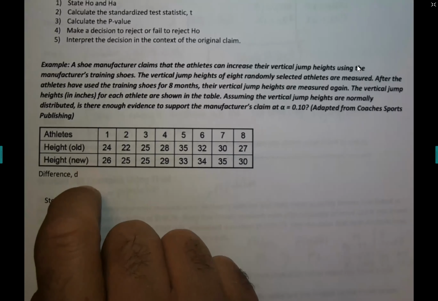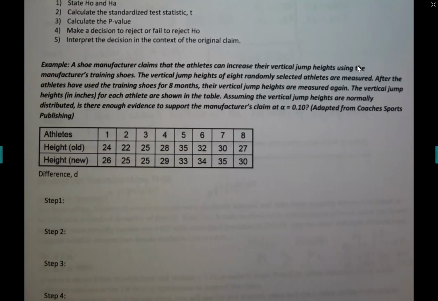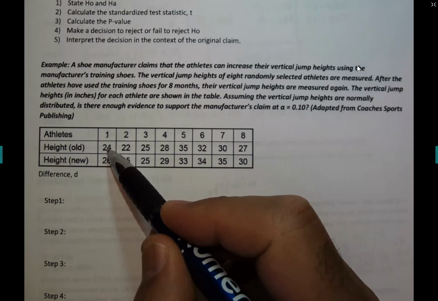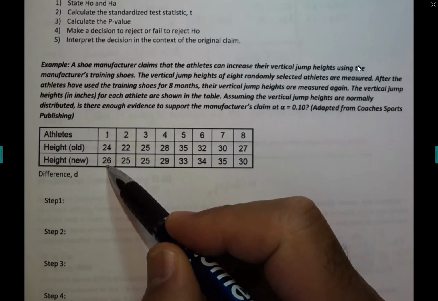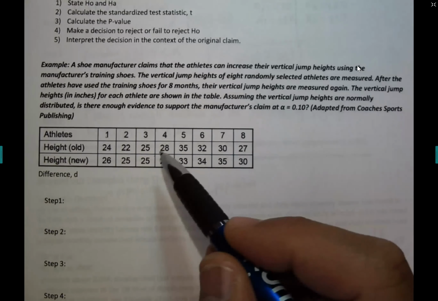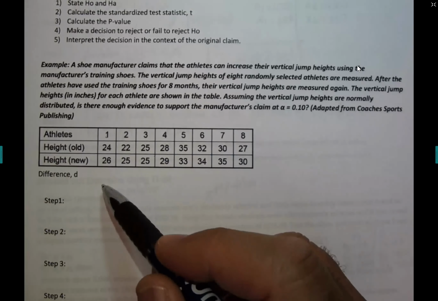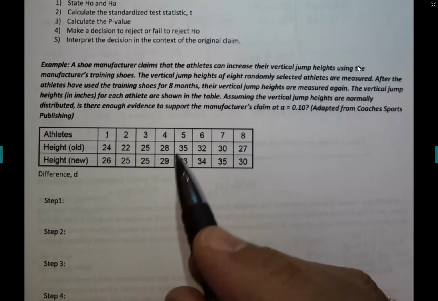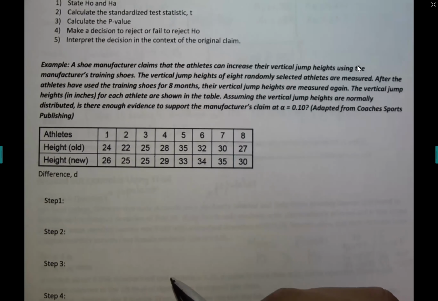Do you guys agree that this represents an example of dependent samples? It's the same person with the new shoes, without the new shoes. Athlete number 1, before he put on the new shoes and after he put on the new shoes. Number 2, number 3. When you see a table like this, guys, that says before and after, be assured that the samples are dependent and you have to do the math that I'm going to show you in order to test the hypothesis.